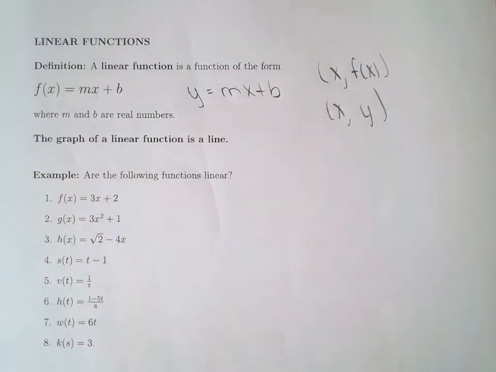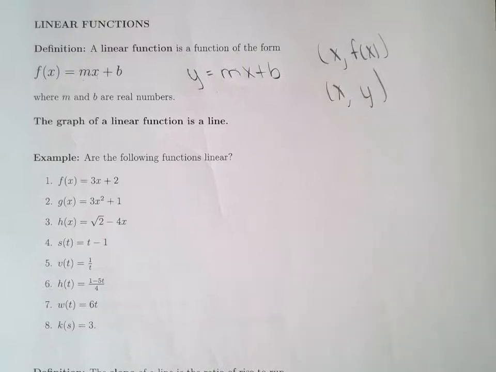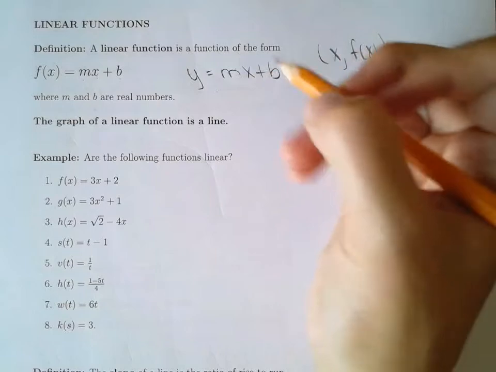The graph of a linear function is a line. So this is going to be true for as long as you see a linear function, you can automatically say it's a line. Once you've picked out that a function or equation is a linear function or linear equation, you know it has to be a line.